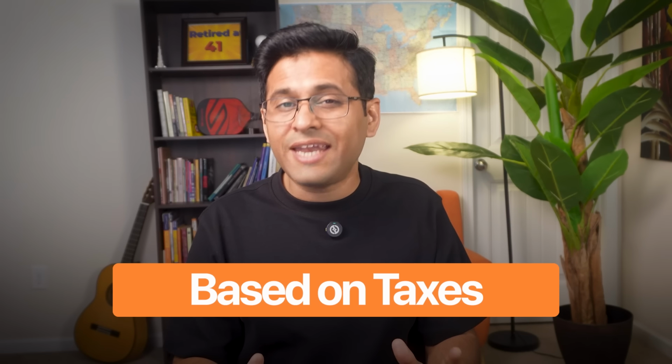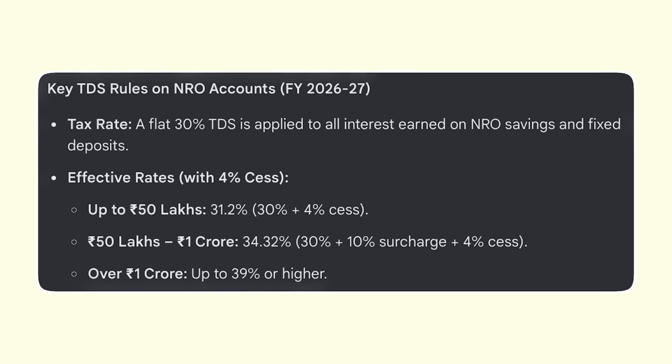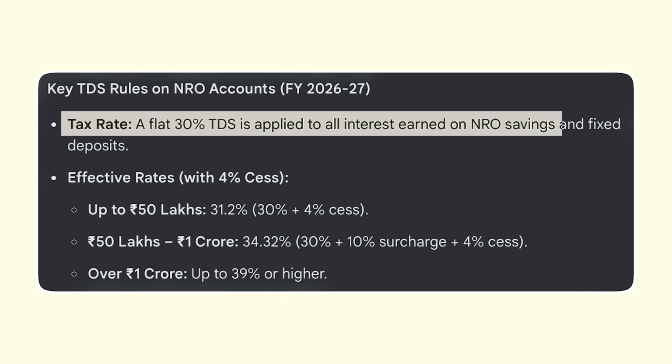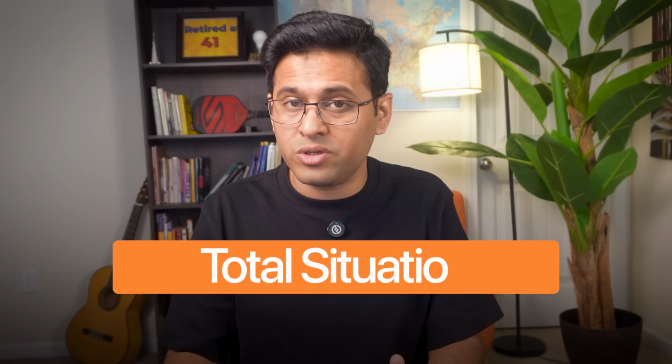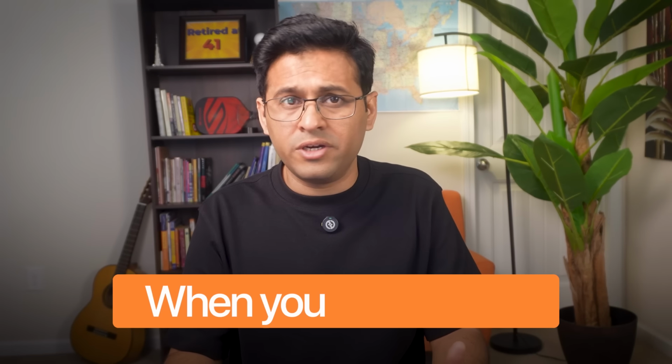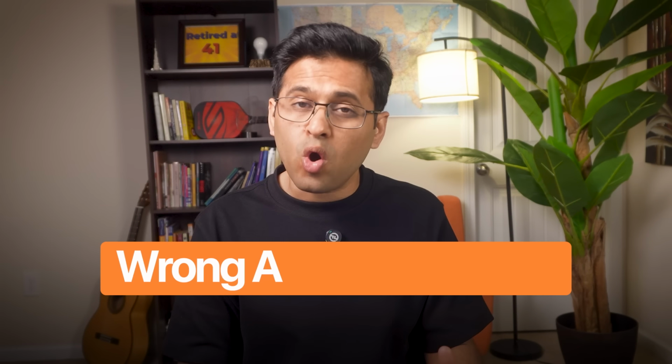This is also where people start making decisions based on taxes. They see TDS in NRO accounts, which can be around 30% on certain income, and they try to completely avoid it, right? But TDS is just your withholding. It is not your final tax. Your actual tax depends on your total situation and can be adjusted when you file your returns through DTAA. So optimizing only for TDS can lead to wrong account choice. And over time, these small missteps compound and you end up with money sitting in places where it is hard to move, harder to explain, and hardest to manage.